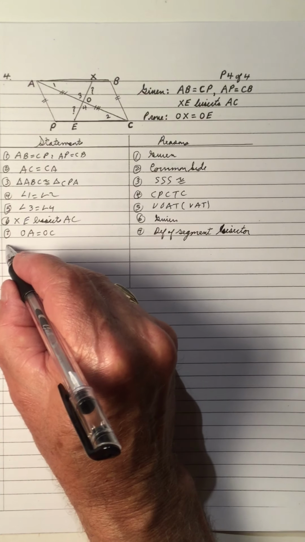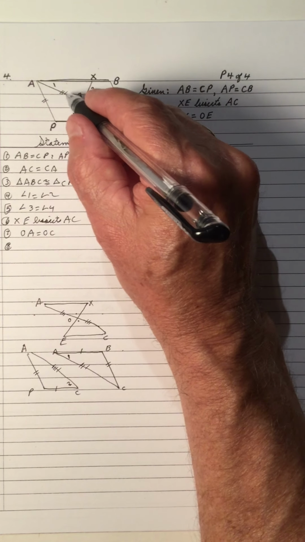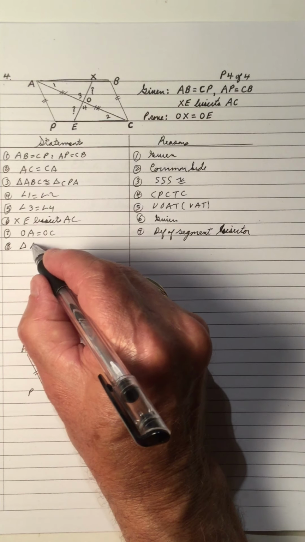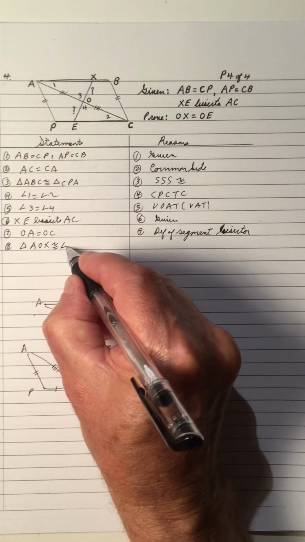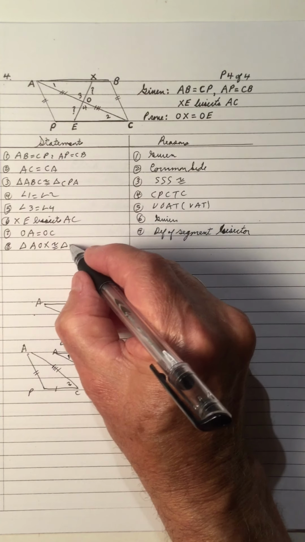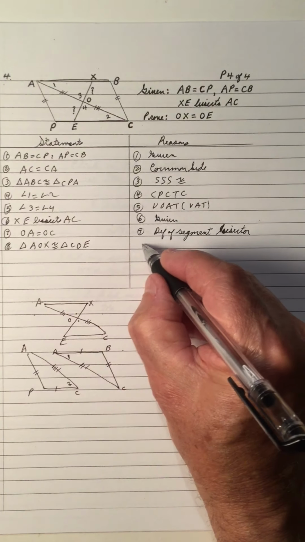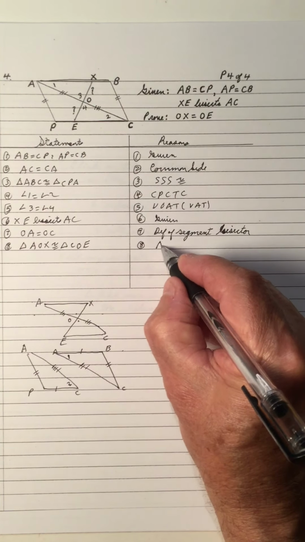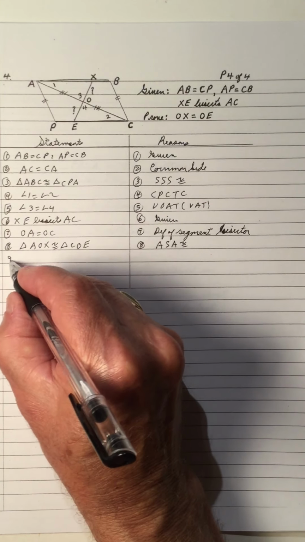And as a result, because we have 1 equals 2, 3 equals 4, and OA equals OC, we have triangle AOX congruent to triangle COE, A goes with C, O goes with O, X goes with E, and that's an angle side angle congruency.